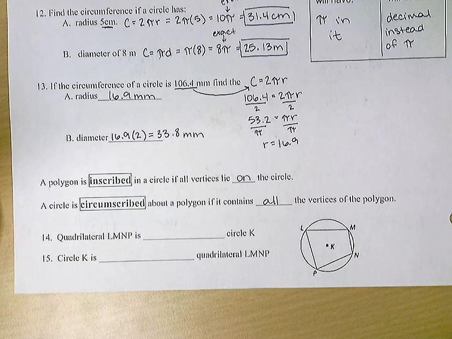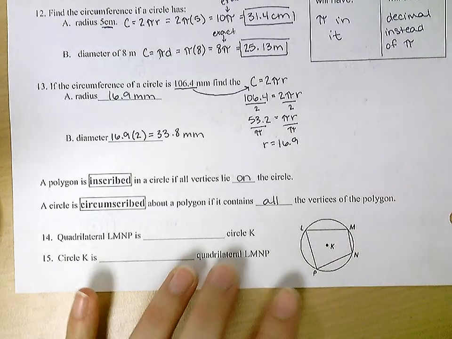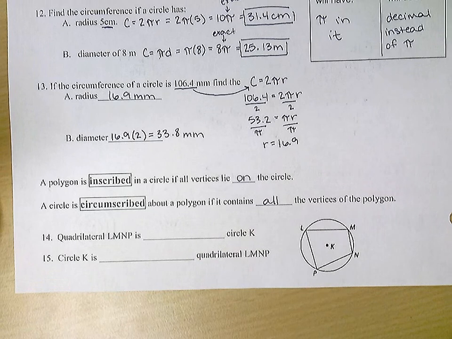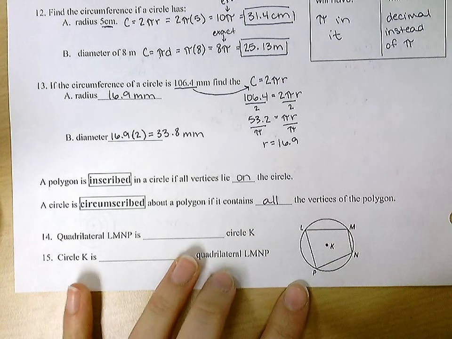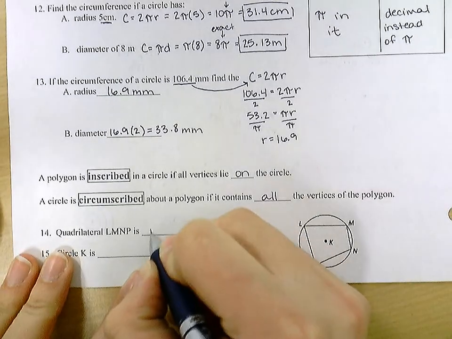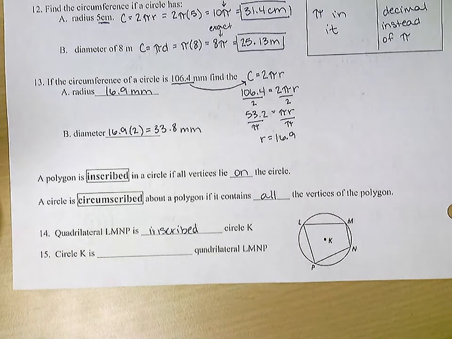14, quadrilateral LMNP. So we're talking about this quadrilateral is blank to circle K. Is that inscribed or circumscribed, if it's talking about the quadrilateral? It's inscribed, since that quadrilateral is inside that circle and its vertices lie on the circle.